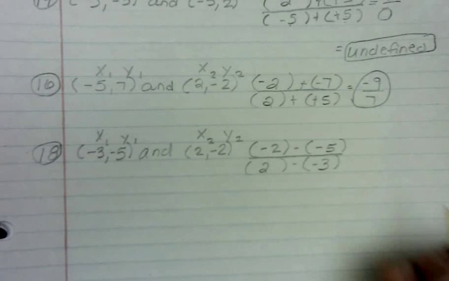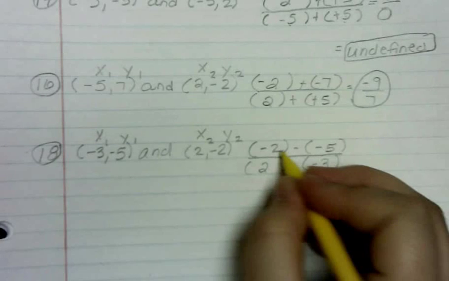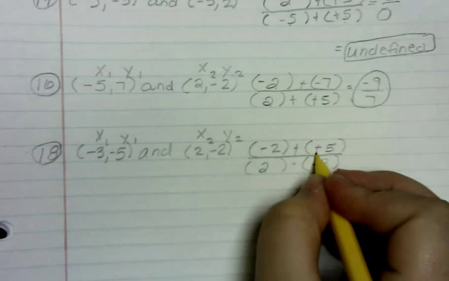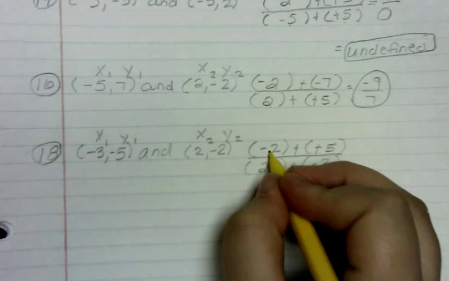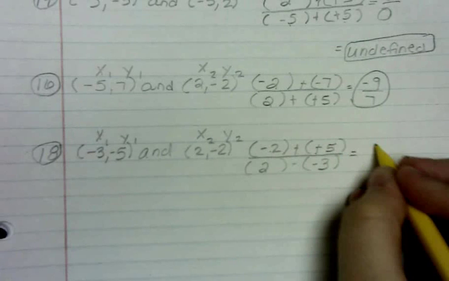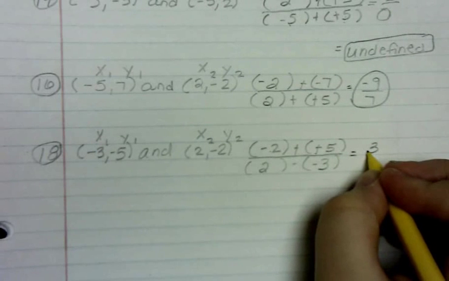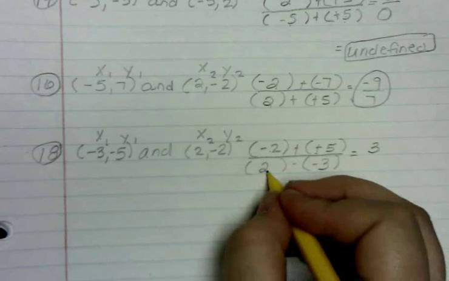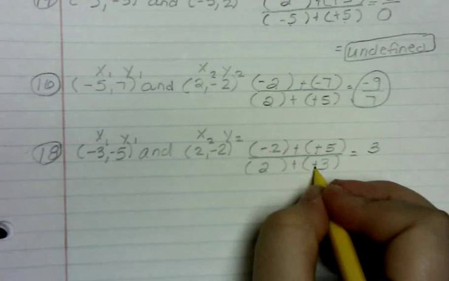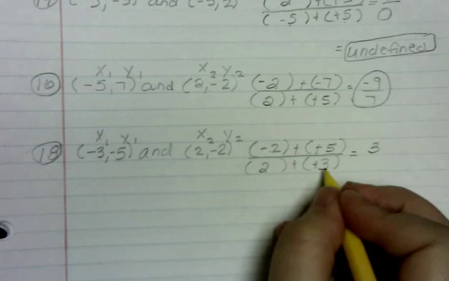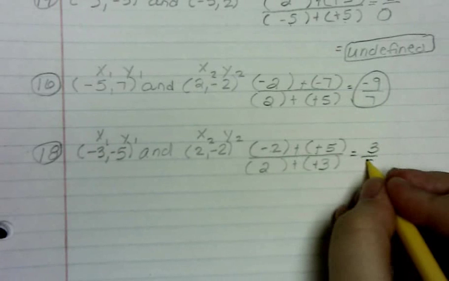So I'm now going to keep, change, opposite. So -2 plus 5 is 3. And then keep, change, opposite. 2 plus 3 is 5.